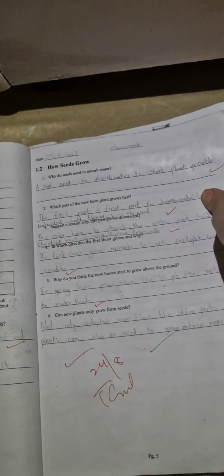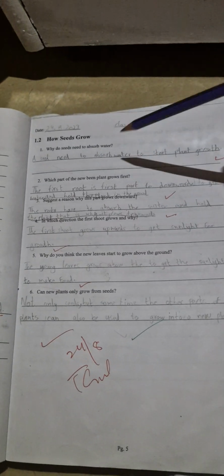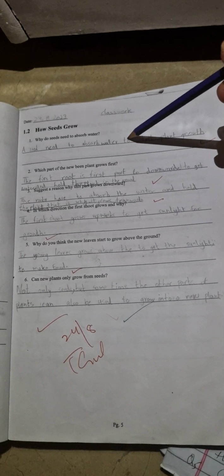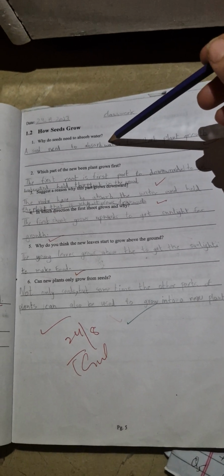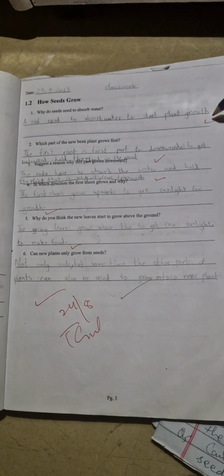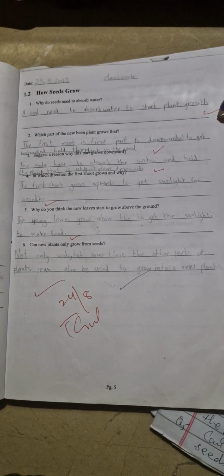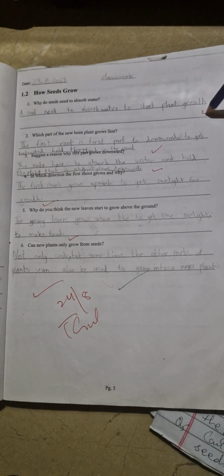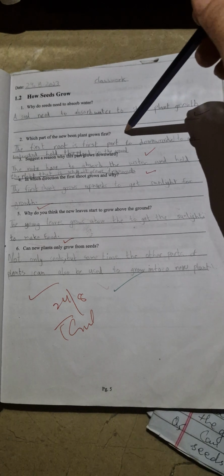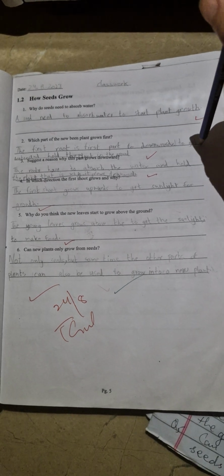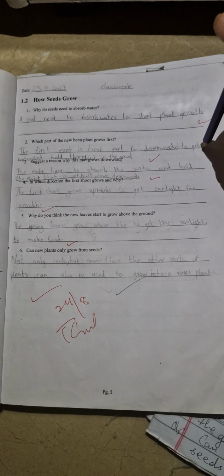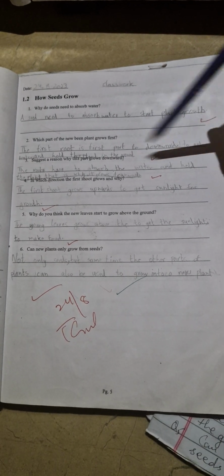Now the last page for today from your skill book has a few questions. You have to write down their answers. Let me revise these questions with you. Why do seeds need to absorb the water? Because they need to grow, so that is why water is important for plant growth. That is why they have to absorb it. Which part of the newborn plant grows first? The first root is the first part of the new baby plant that grows downward to absorb the water and to hold the plant in the ground.